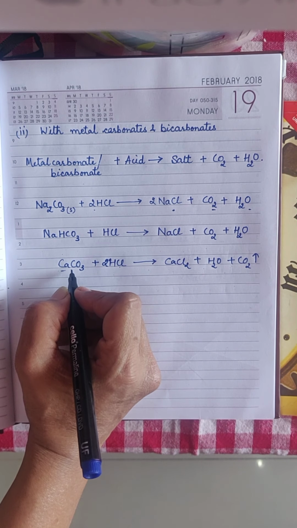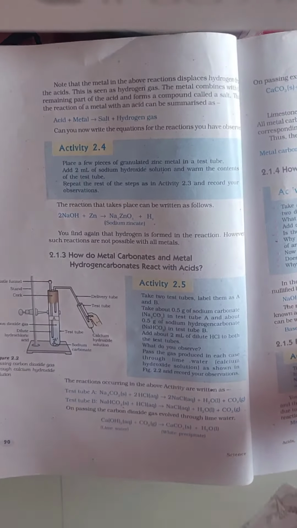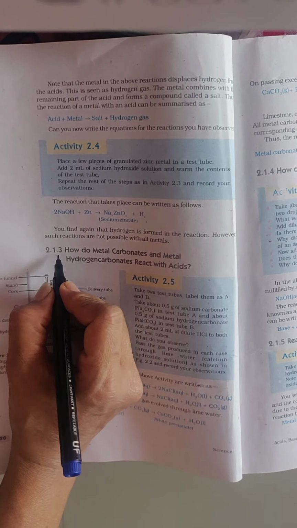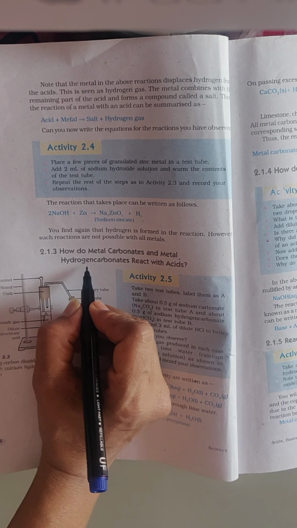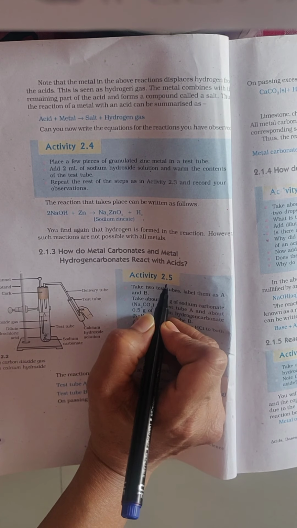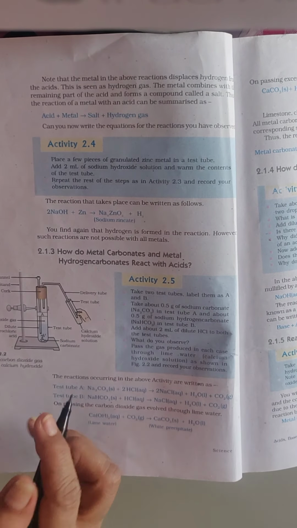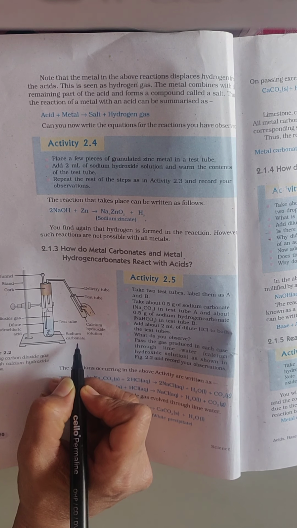In the NCERT book, again there is an activity for this reaction. Activity 2.5: How do metal carbonates and metal hydrogen carbonates, meaning bicarbonates, react with acids? Now, in this test tube, we have taken solid sodium carbonate.